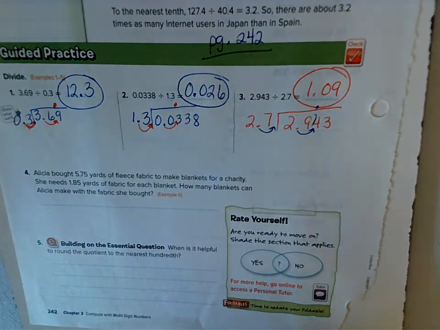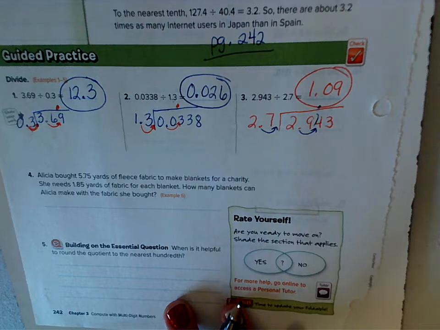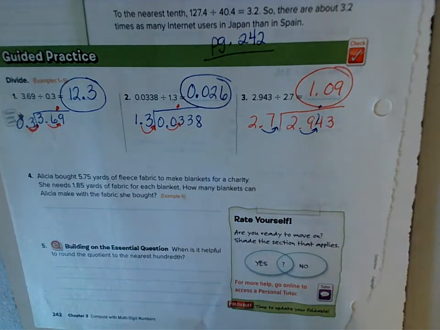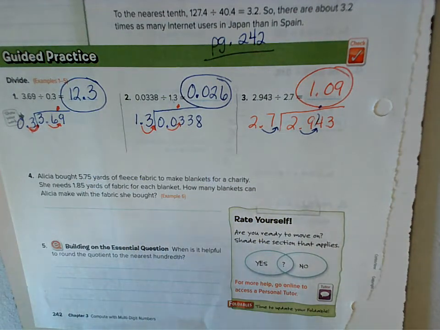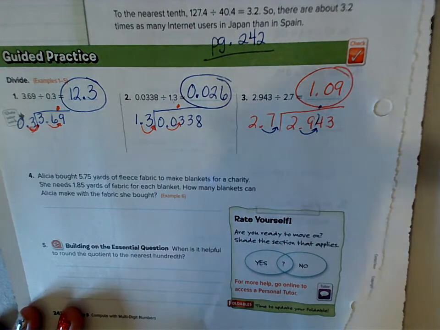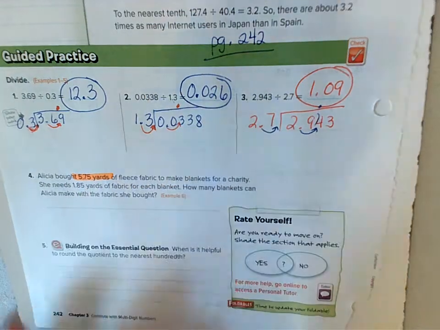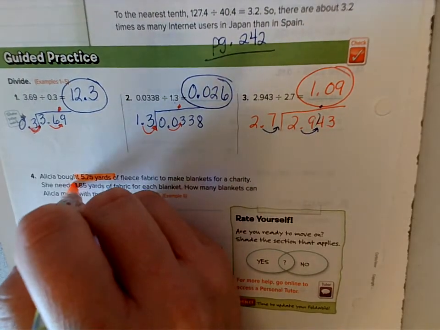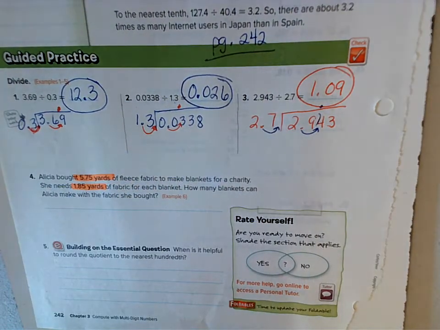All right, now we're going to do a story problem. Alicia bought 5 and 75 hundredths yards of fleece fabric to make blankets for charity. I'm going to highlight that. She needs 1 and 85 hundredths yards of fabric for each blanket. How many blankets can Alicia make with the fabric she bought?